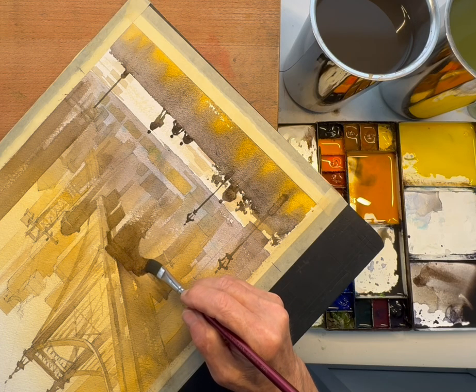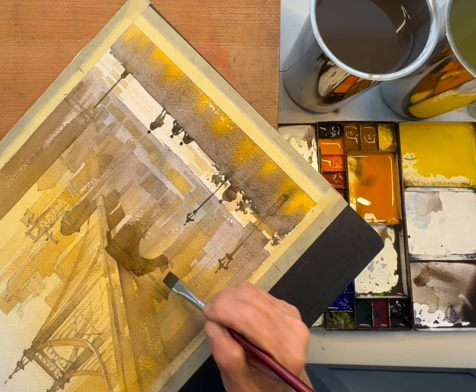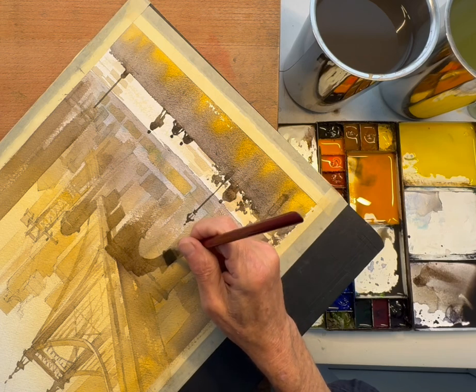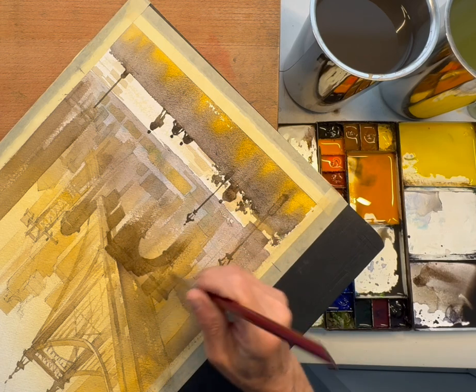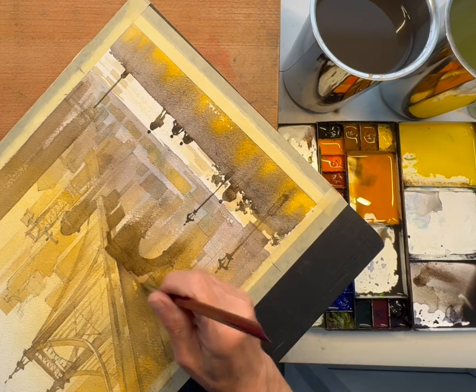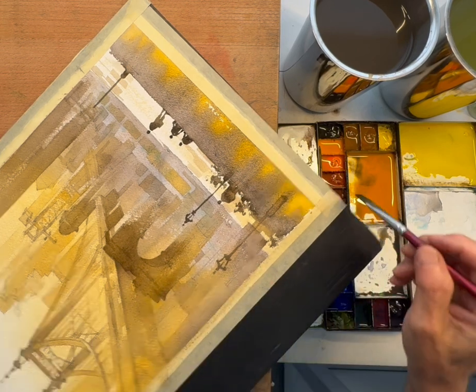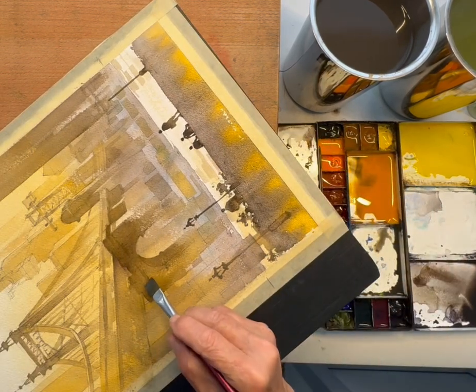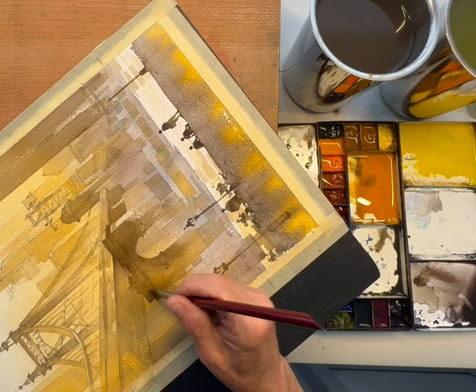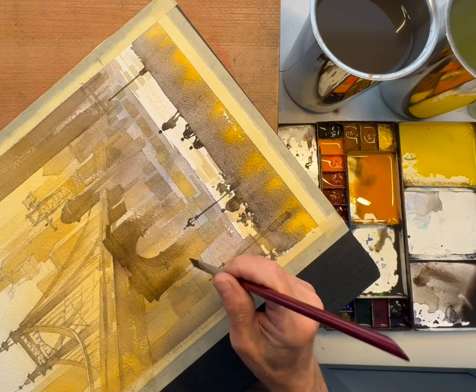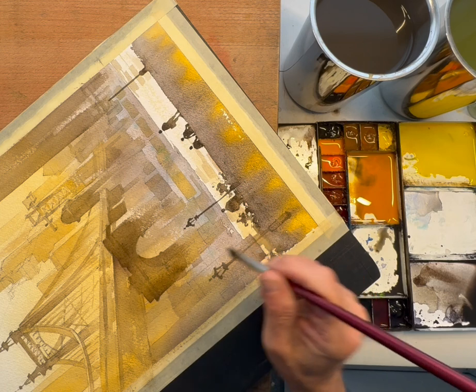Until you get all the values of the painting established, it's sometimes hard to be sure you've got the balance corrected. That's why doing a little value study up front before you start really helps. It doesn't always solve everything, but it gets you much closer. At least you know where you want your values to go.